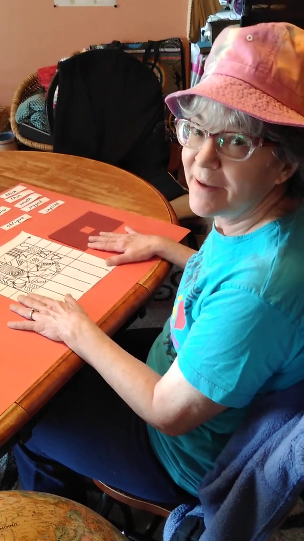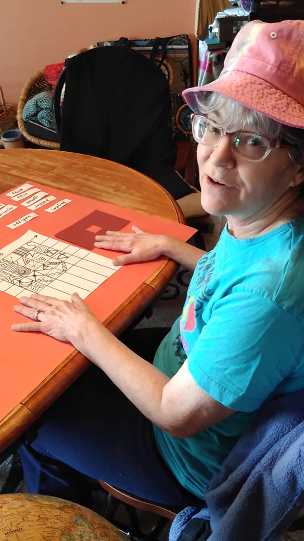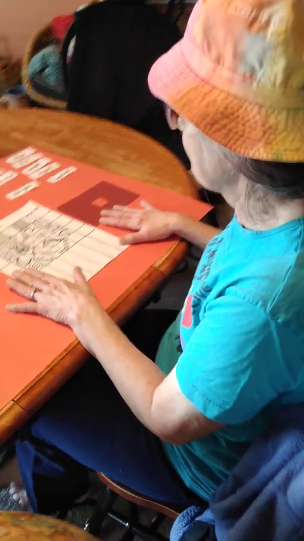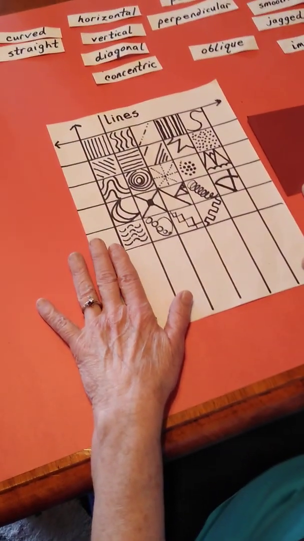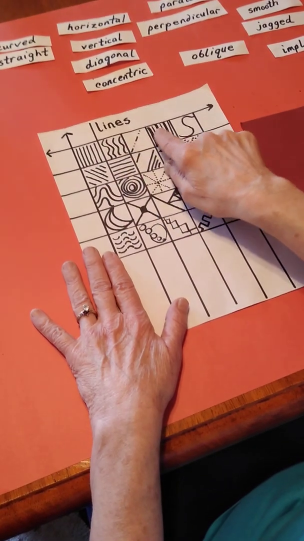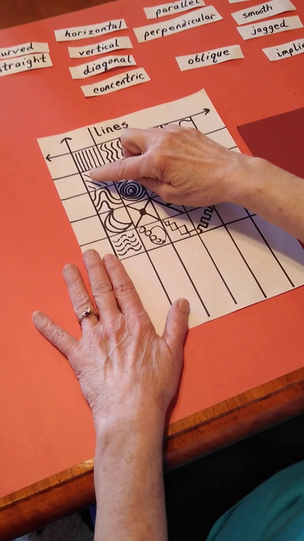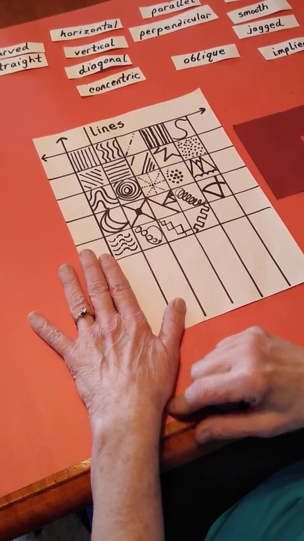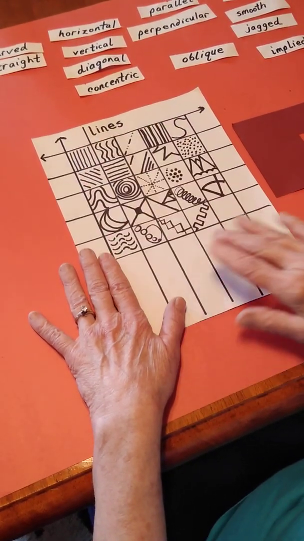Nice to see you. This is the second lesson of our lines in geometry and art. Remember the array we made the other day? I've added to the array. I now have 1, 2, 3, 4, 5 spaces across the top and 1, 2, 3, 4, 5 spaces across the bottom. Can you figure out how many spaces I have here in my grid?